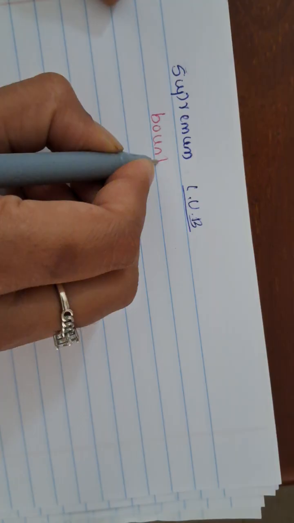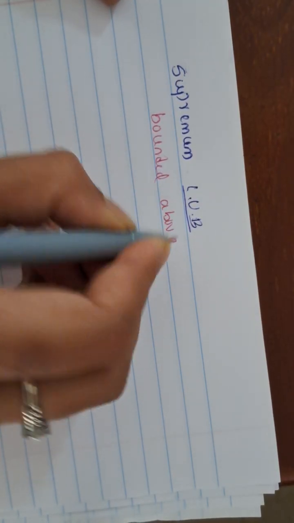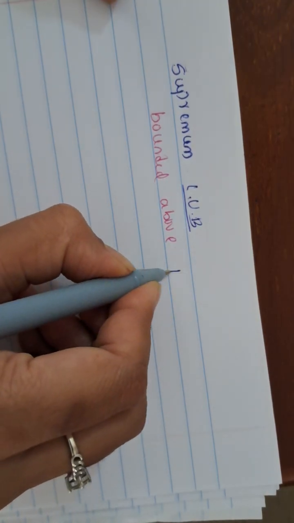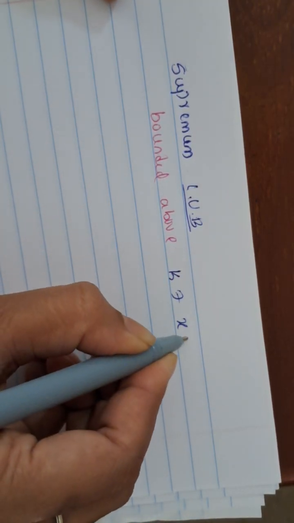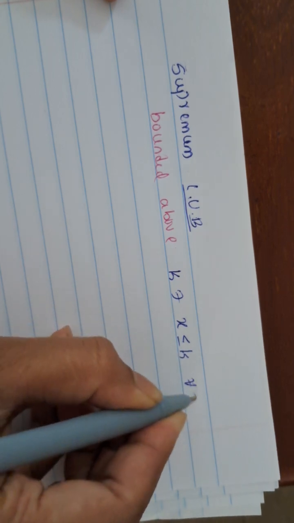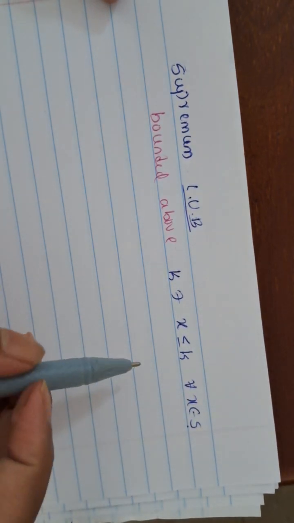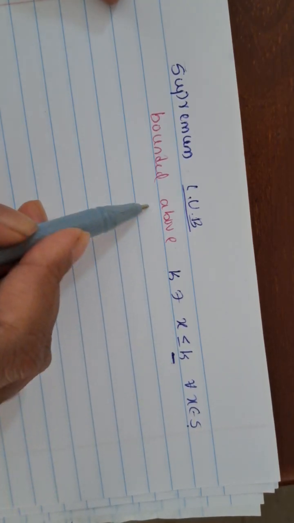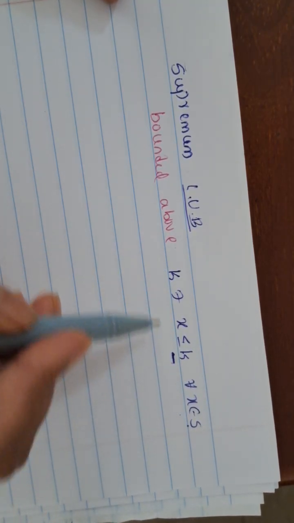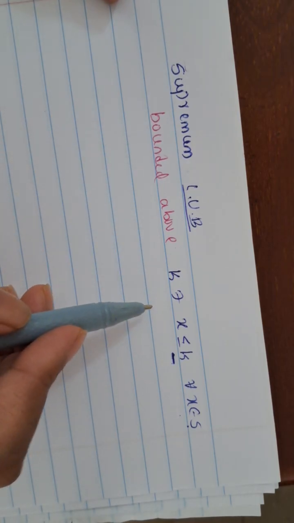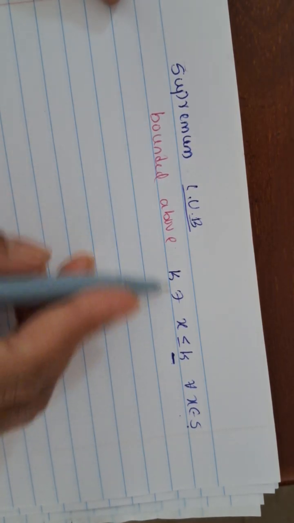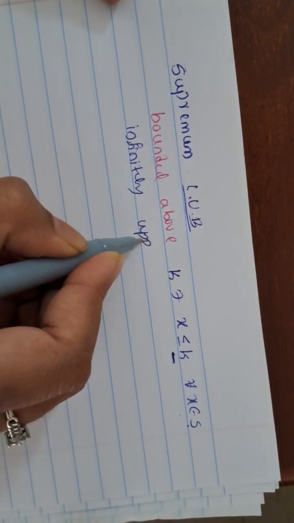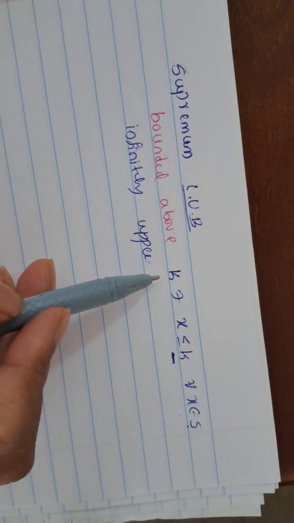If S is bounded above, then there exists an element K such that every x is less than or equal to K. This is true for every x belonging to that given set. This we know. And I also told you any number which is greater than K is an upper bound of the given set. Like that, there are infinitely many numbers which will be upper bounds of a given set S, because K is any real number, that has to be noted.